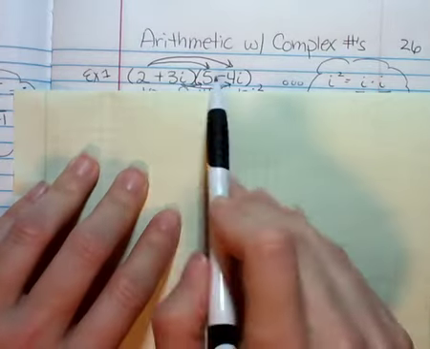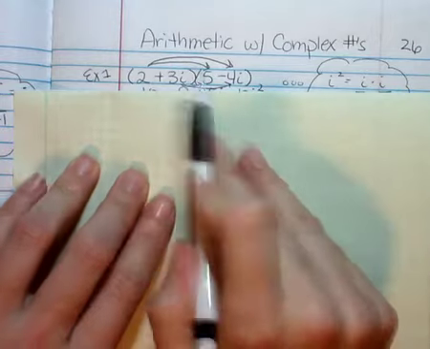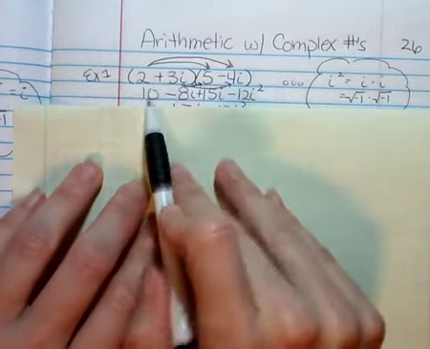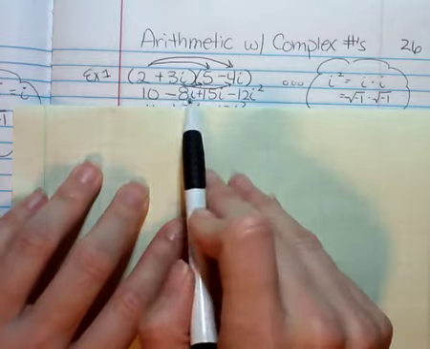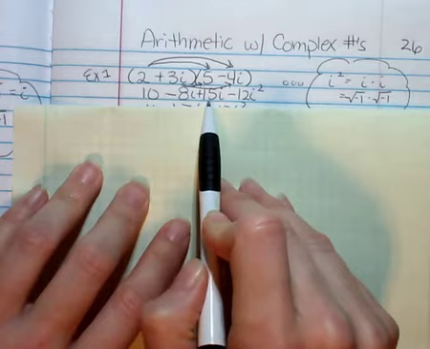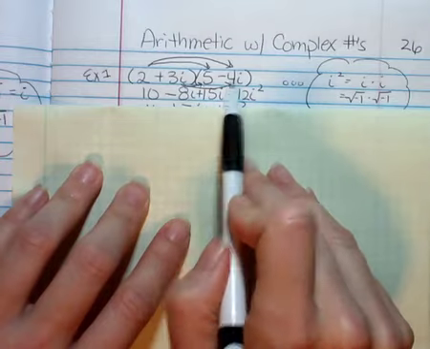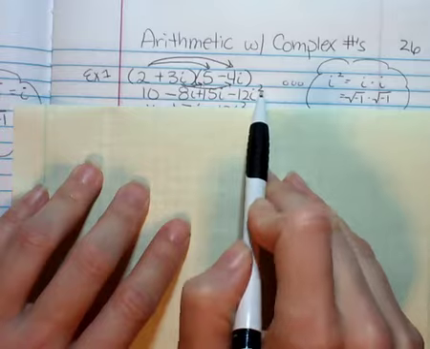When we have two binomials we're multiplying, we have to distribute. So 2 times 5 gives us 10, and 2 times negative 4i gives us negative 8i. 3i times 5 gives us 15i, and 3i times negative 4i gives us negative 12i squared.